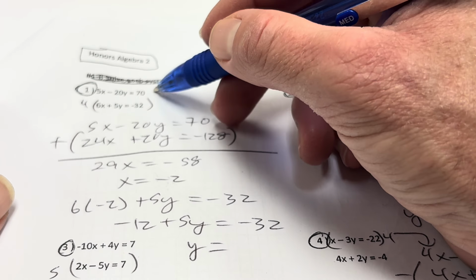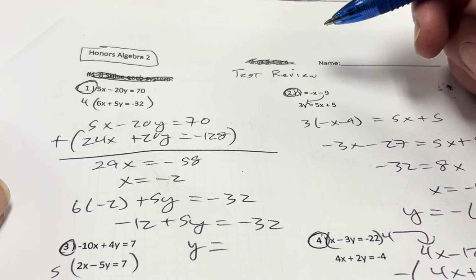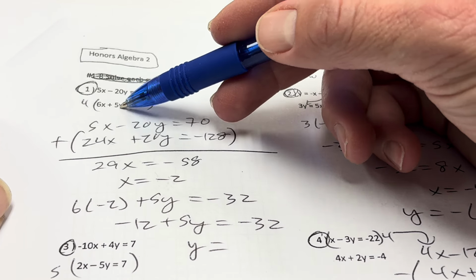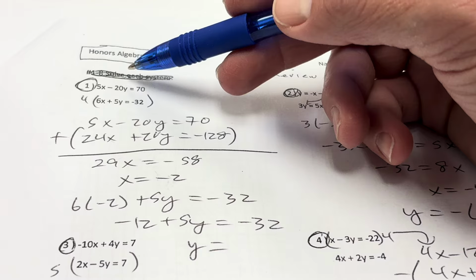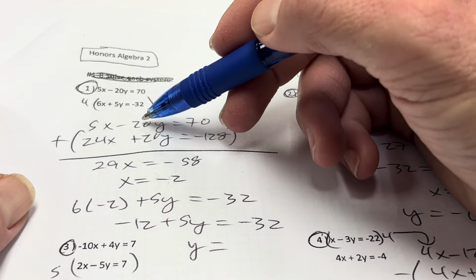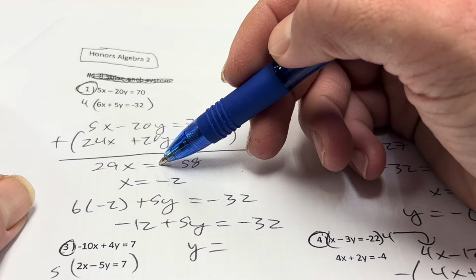Let's take a look here. Got equation 1, got equation 2. The y's are opposite signs, but they're not exactly opposites until I multiply the bottom equation by 4. All right, so negative 20y, positive 20y.